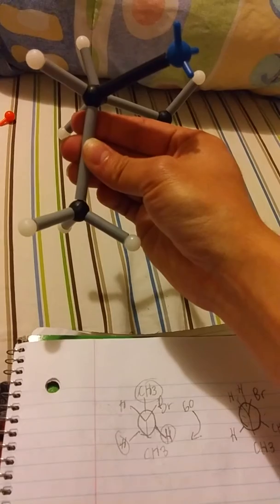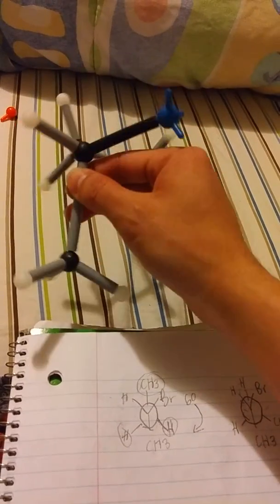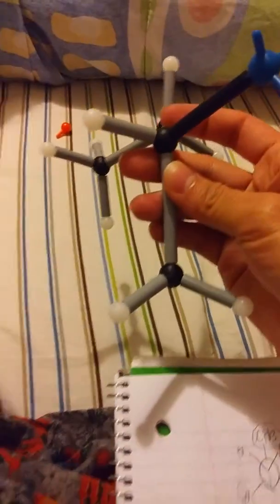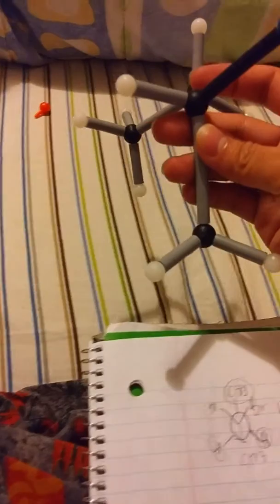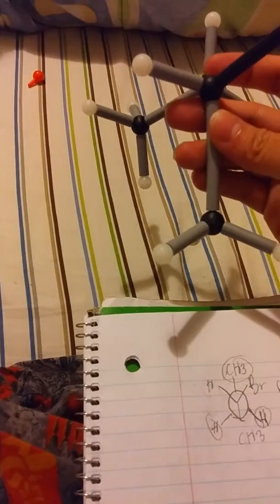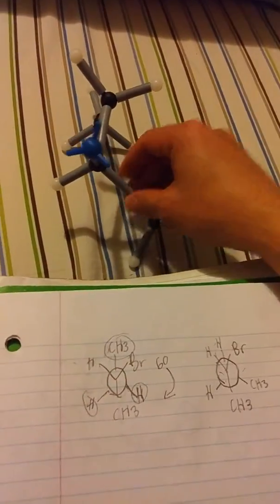Once again, you simply take the back carbon, carbon number 3, and you rotate it another 60 degrees. There you have it, okay? I think you can draw this on your own.